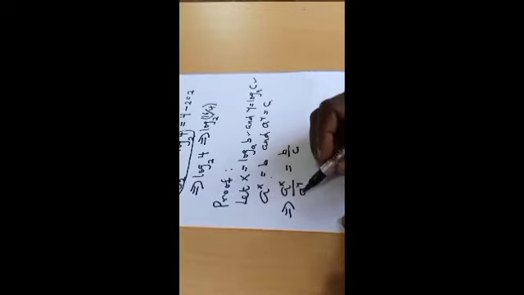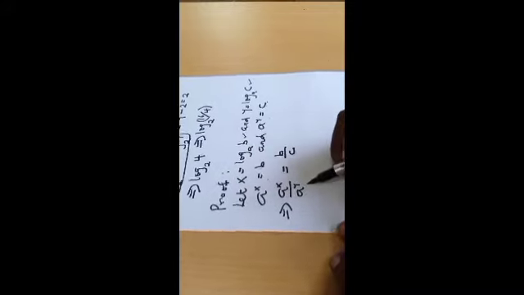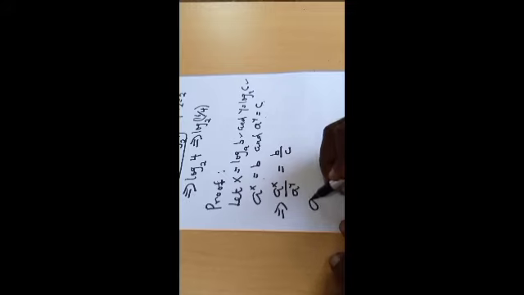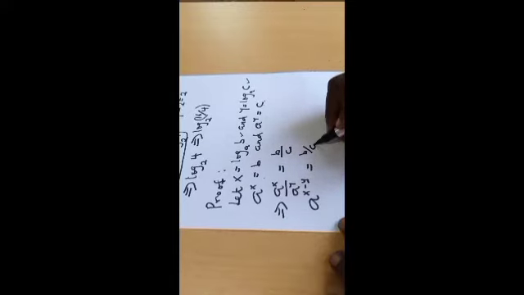With indices, when the bases are the same and you are dividing, you subtract the exponents. So we are going to have a to the power x minus y, and that will give us b over c.